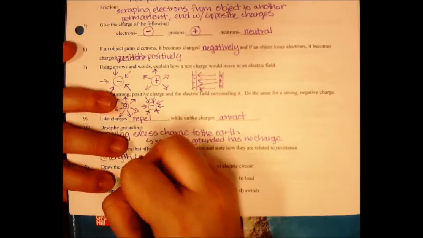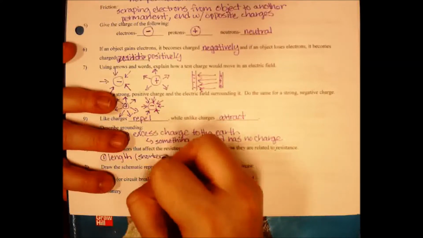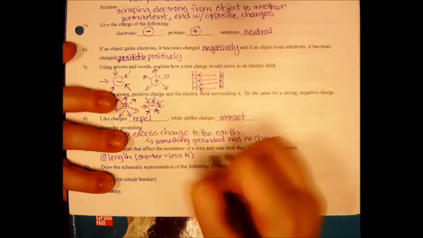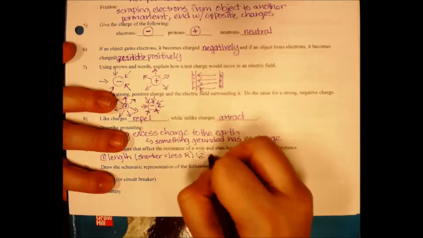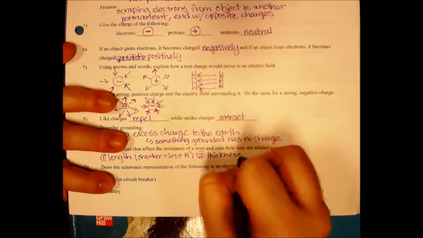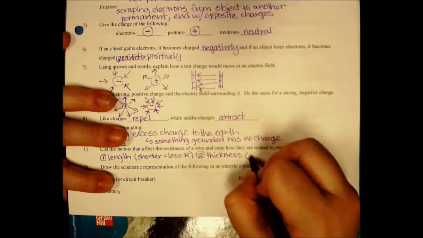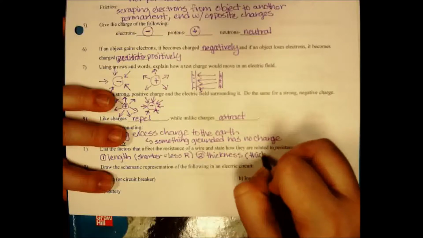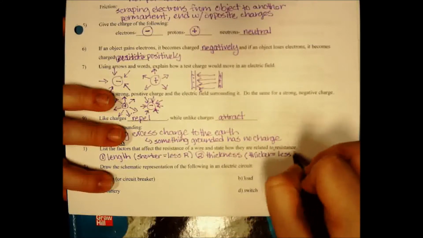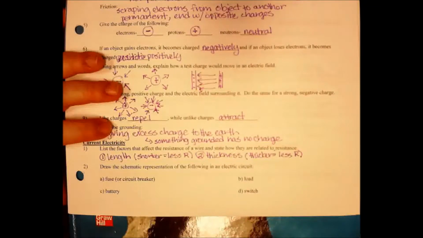So a shorter wire is going to have less resistance. Number 2 is the thickness of the wire. A thicker wire is going to have less resistance. Length, thickness.